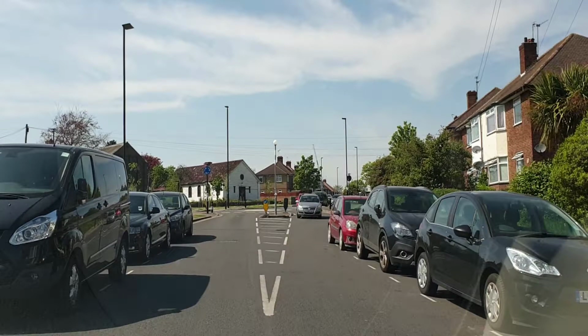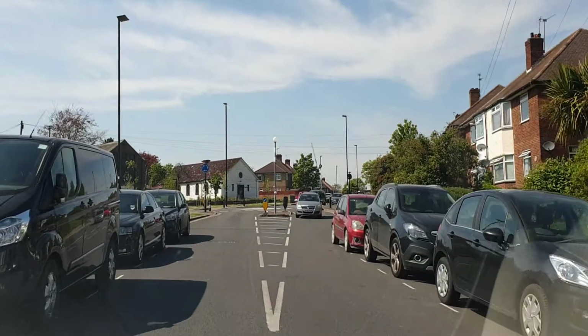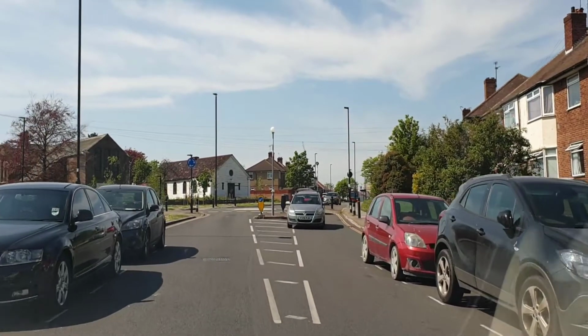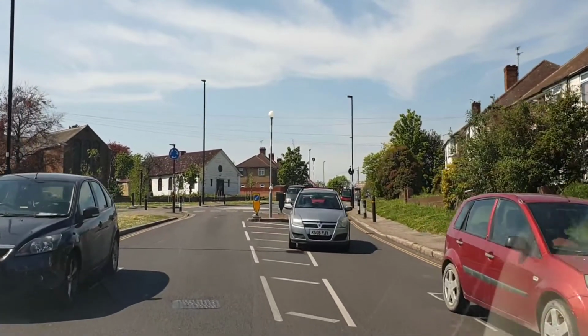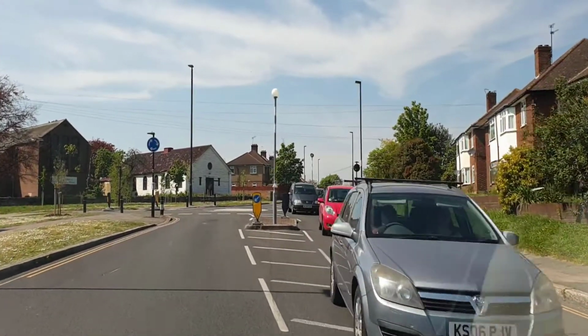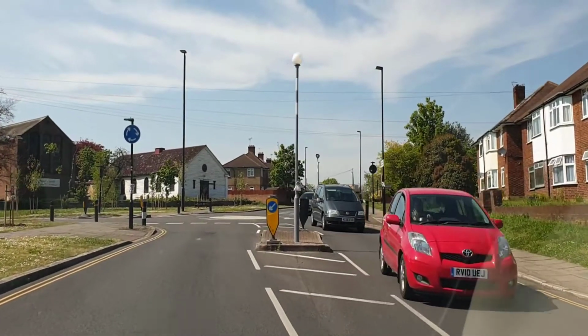So we should have planned ahead, should have noticed actually the road is quite narrow. Possibly the car in front may not wait for us, so we have to slow down slightly. So that's the first thing you should do.